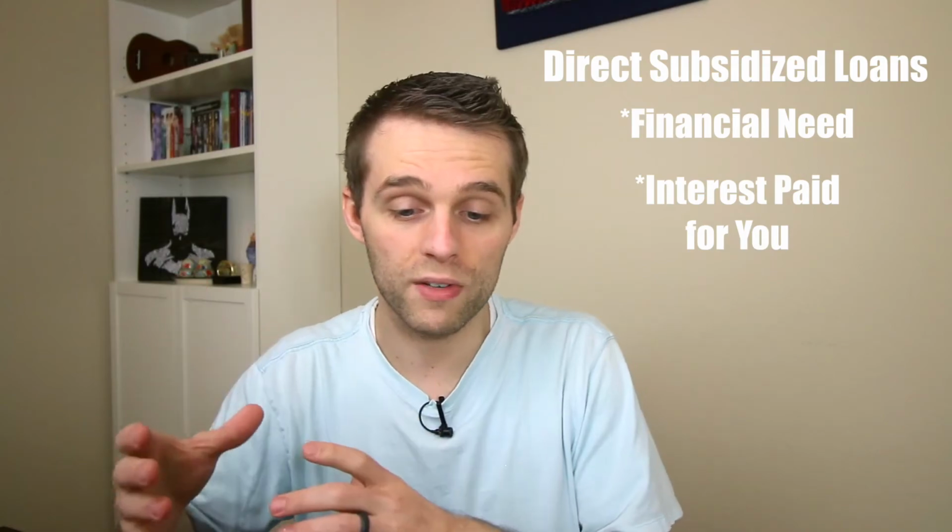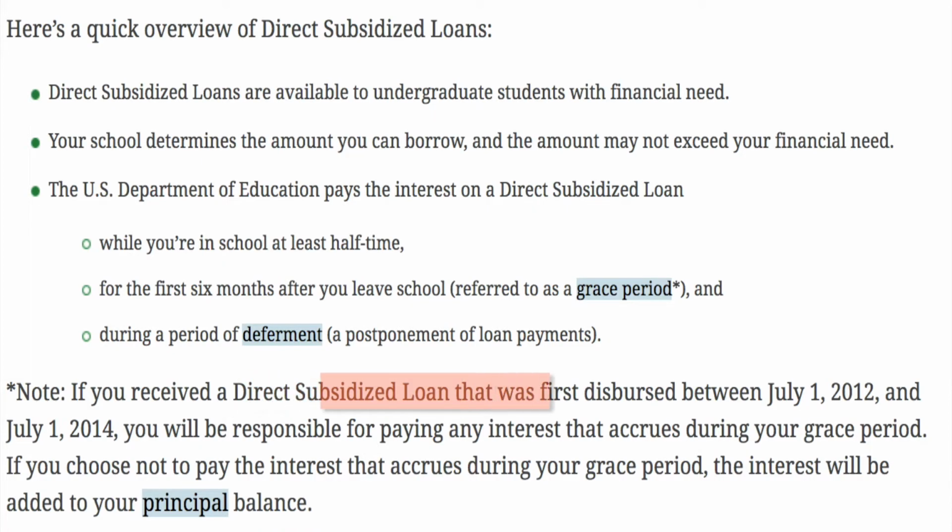So if you received a direct subsidized loan that was first disbursed between July 1st, 2012 and July 1st, 2014, you will then be responsible for paying any interest that accrues during your grace period.